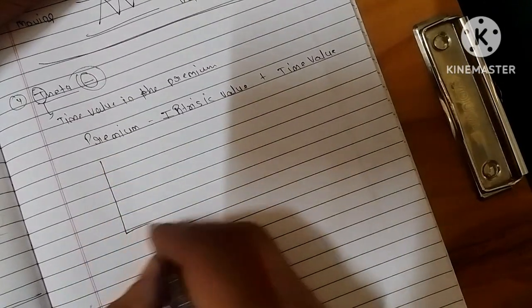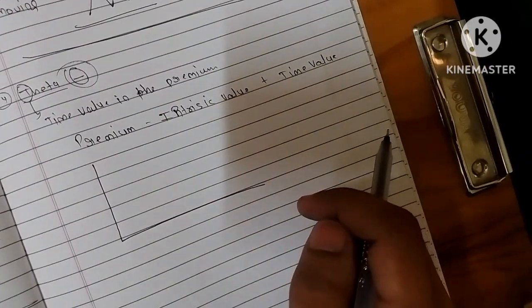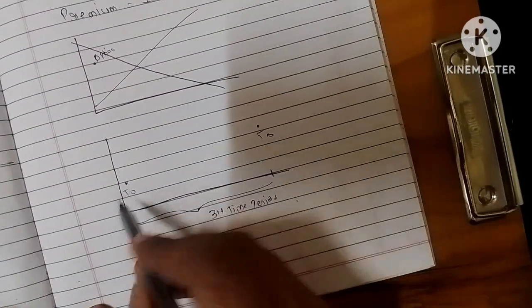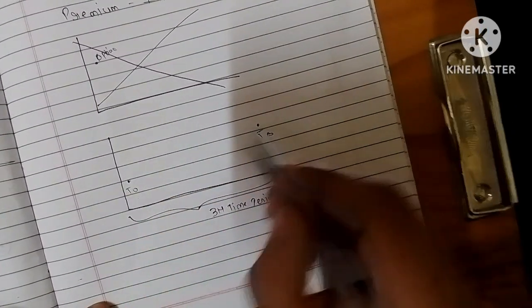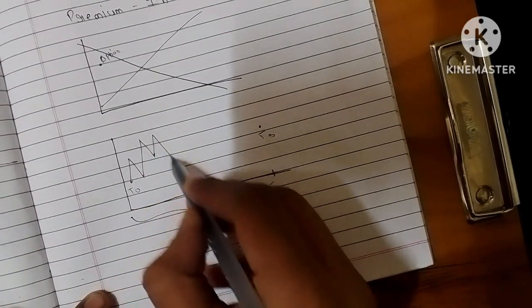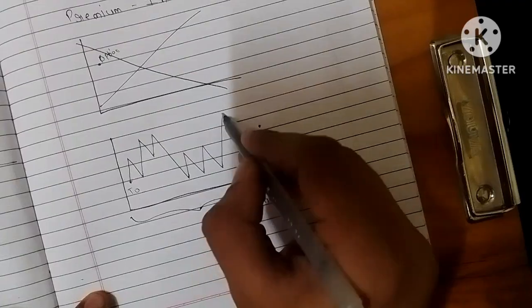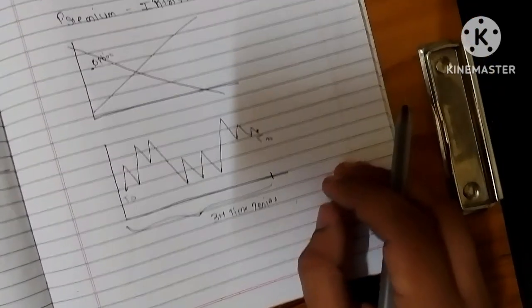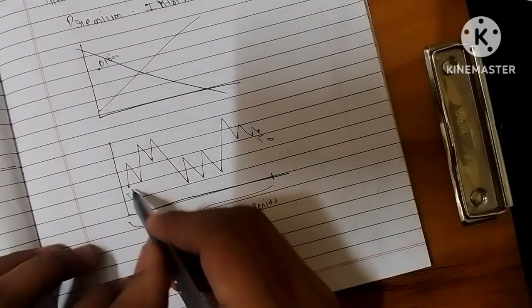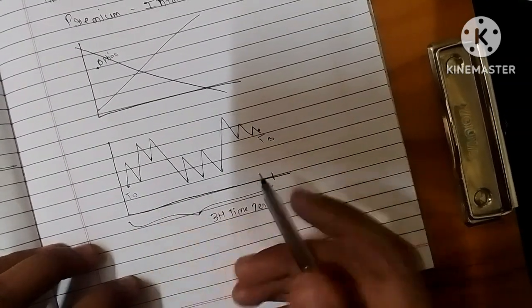I'll make you understand this by a graph. This is T0 and this is T3. We can't go directly from here to here. The stock or option price is volatile to changes, so it will move like this and this and this. It will create a movement.